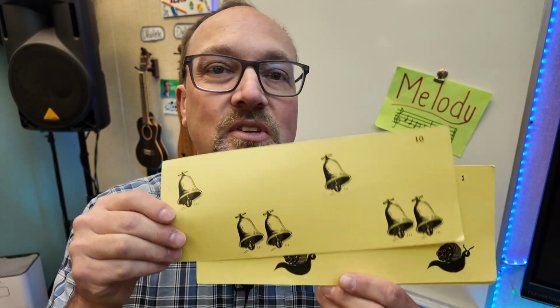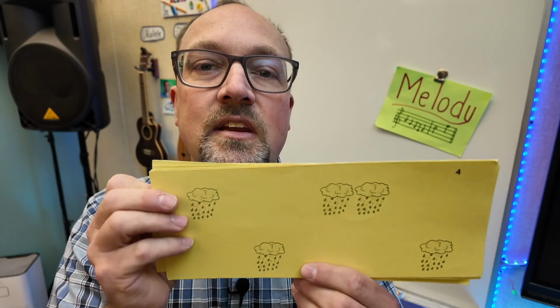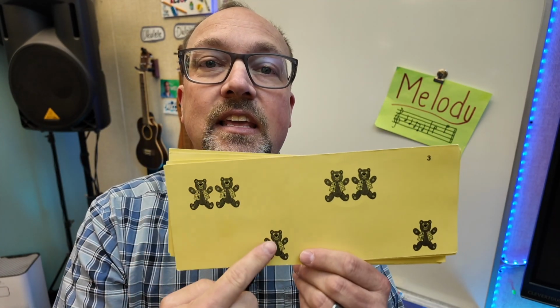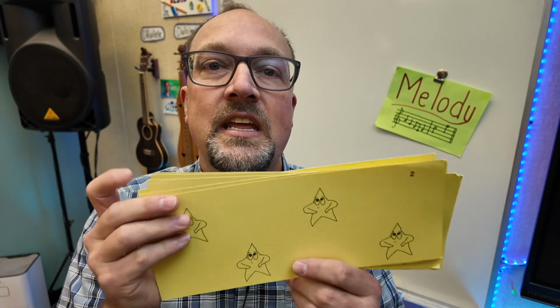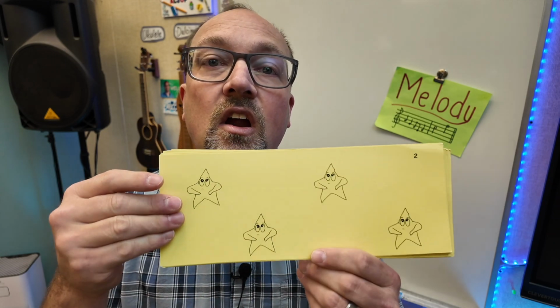Of course, that's the first motive of our song. Bell horses. Snail, snail, snail, snail, go around and round and round. Rain, rain, go away. How about this one? Teddy bear, teddy bear. These are really good first opening motives of these songs. Starlight, star bright, first star I see tonight. Doggy, doggy, where's your bone?